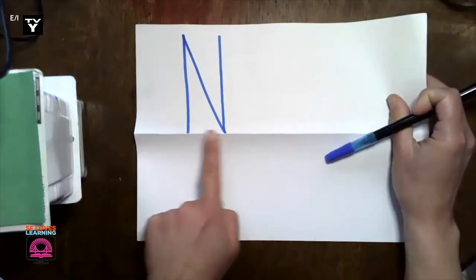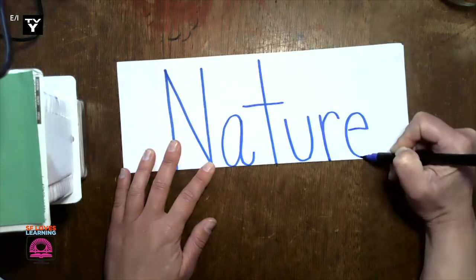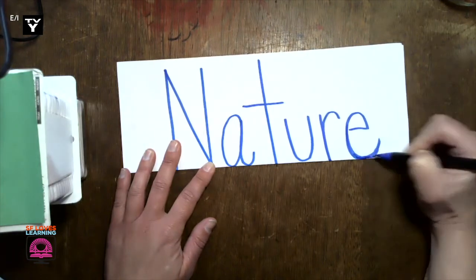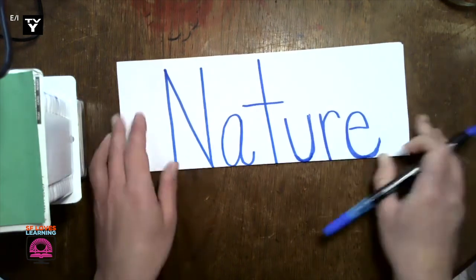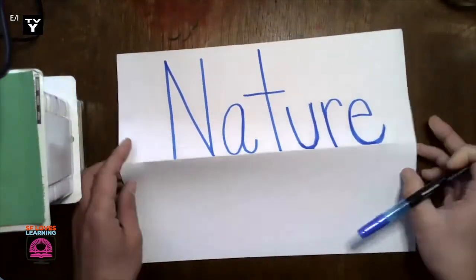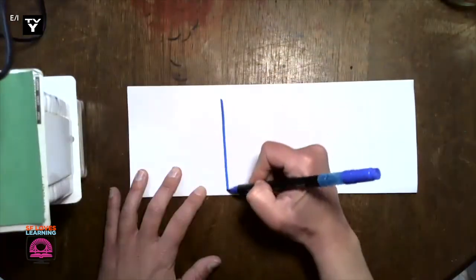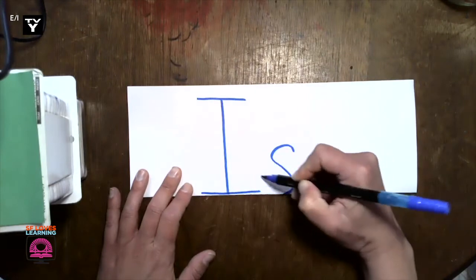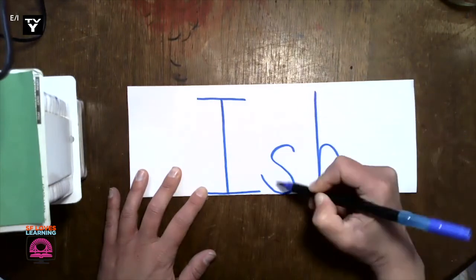I'm going to choose the word nature. This is going to be ish. This means that it's not going to be perfect. It's not going to look like a machine made it, and that's okay. You're a human being making human art.